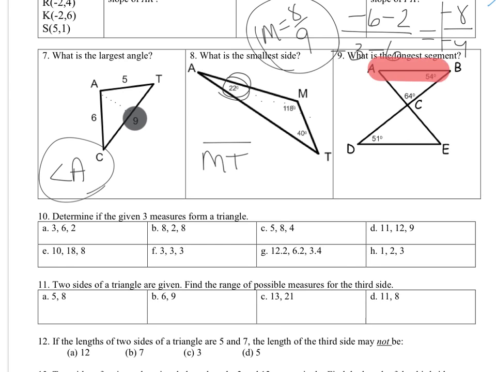64 plus 54, subtract that from 180, I get 62. If this is 64, I know this is 64 because of vertical angles. So then I can do 64 plus 51. Subtract that from 180. I get 65. So now notice it asks what's the longest segment. So I got to find my largest side, which is my largest angle, which is 65, related to my opposite side, which is CD.